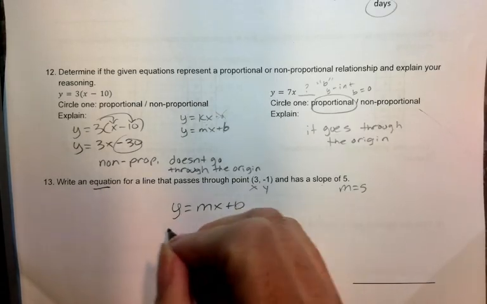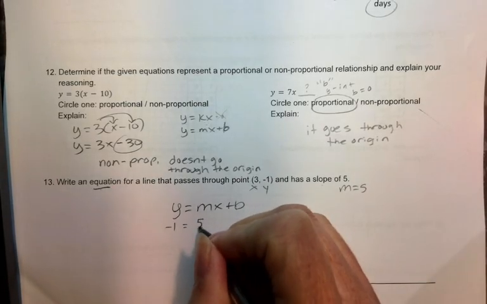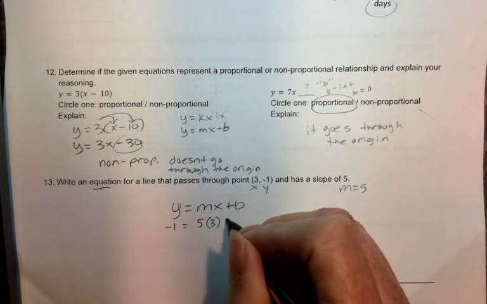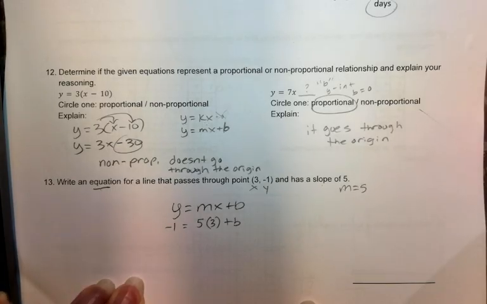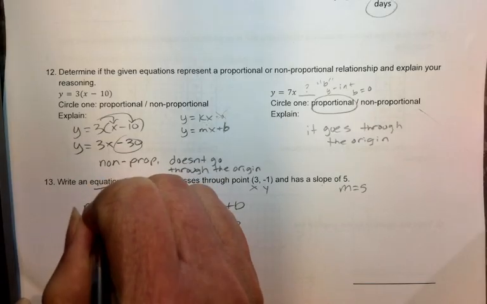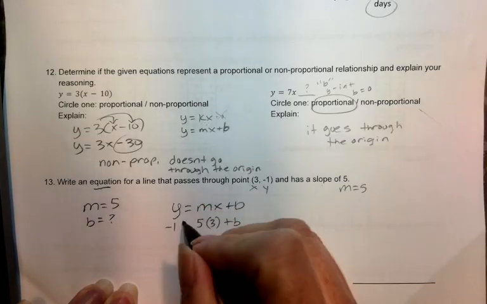So y I'm going to replace with -1. M, which is 5, I'm going to replace that. X, which is being multiplied by m, which is 3. And we're going to solve to find b for the actual equation of this line. Because you remember, you need m and b to write an equation. Well, we already know that. We just don't know our b yet. So we're going to solve this.